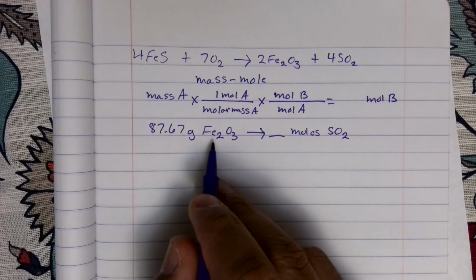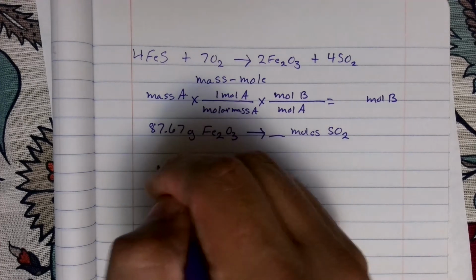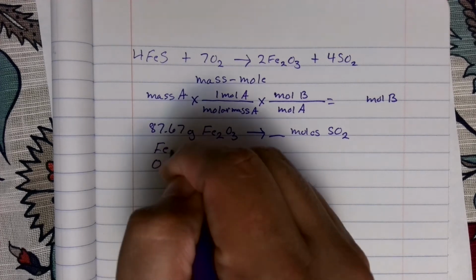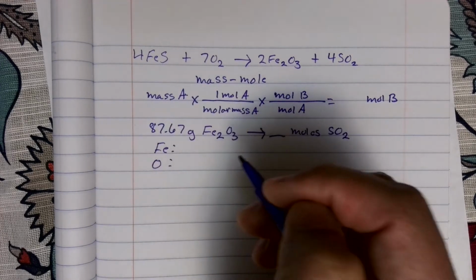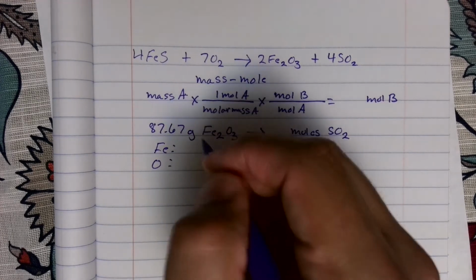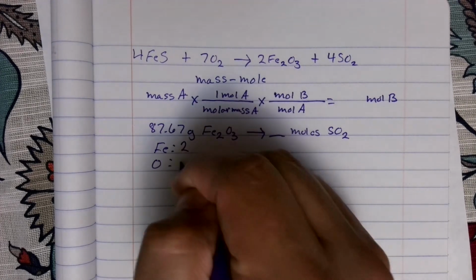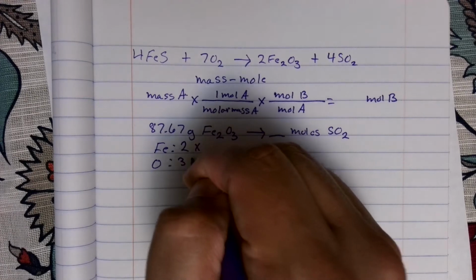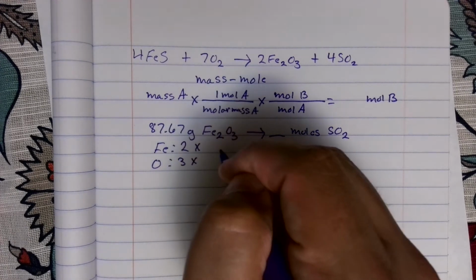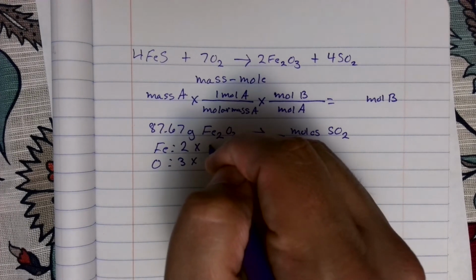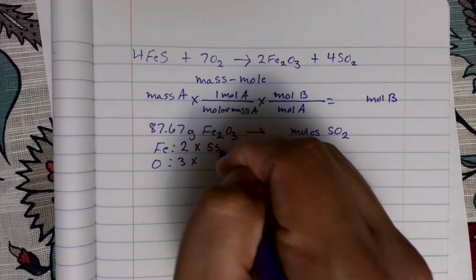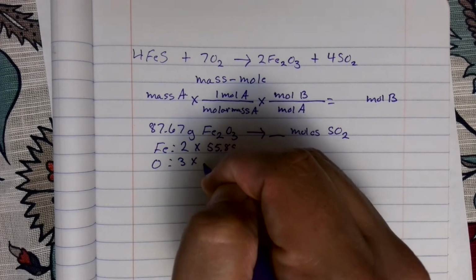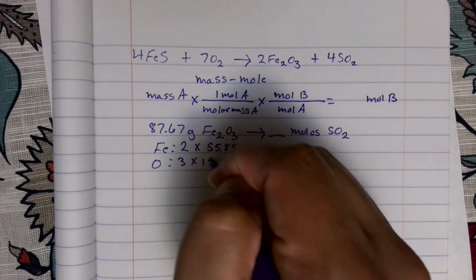Okay, so we need to use the periodic table and figure out what these are made out of. So this is going to be made out of iron and oxygen. Using the periodic table, first let's write down how many there are. So we have 2 irons and 3 oxygens. The 2 irons are going to be multiplied by their atomic masses from the periodic table. When you look that up, that should be 55.85. And for oxygen, that should be 15.99.